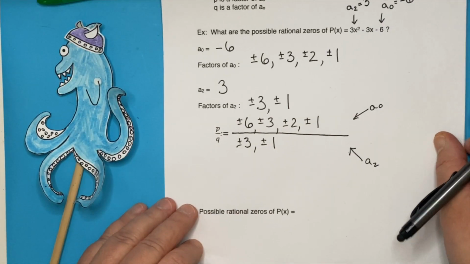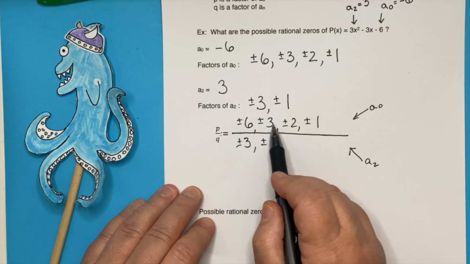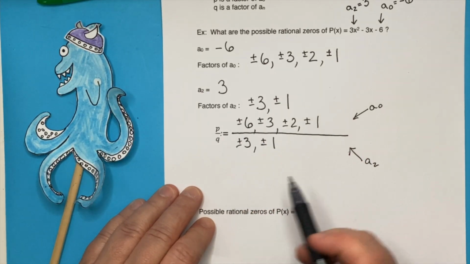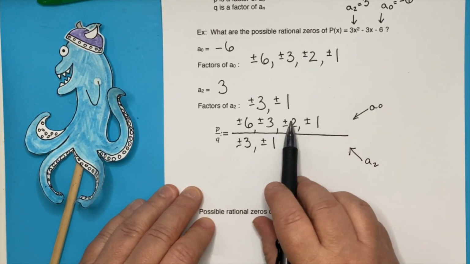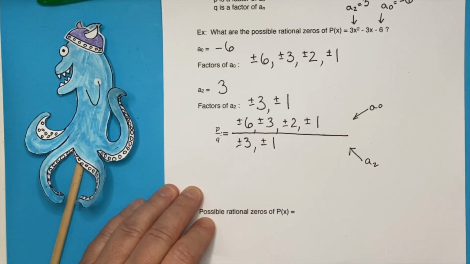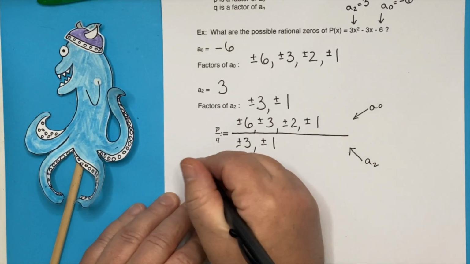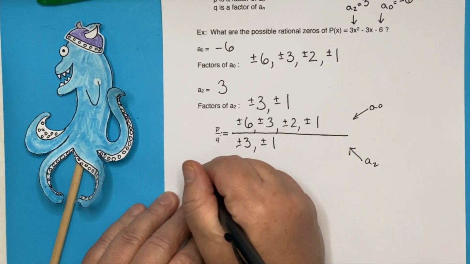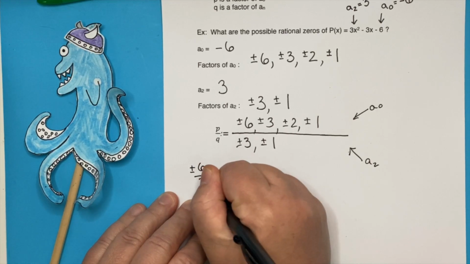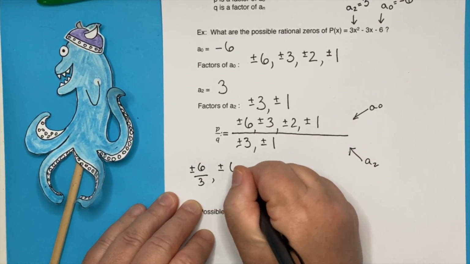So what do we do with this? I make a list, and you can go through these however you'd like. There are 4 possibilities on top and 2 on the bottom, which means altogether there are 4 times 2, or 8 possibilities. So I'm going to start: plus or minus 6 over 3, plus or minus 6 over 1.